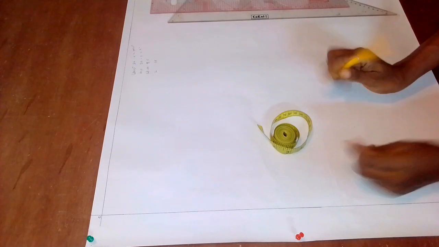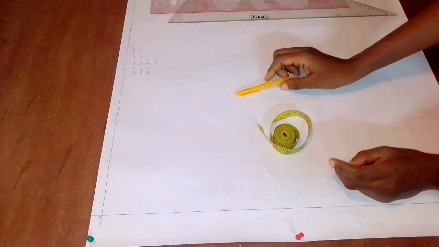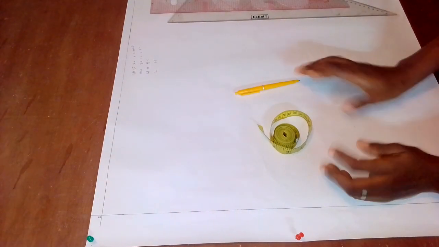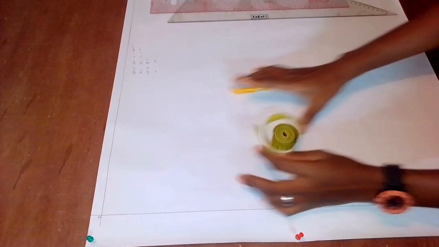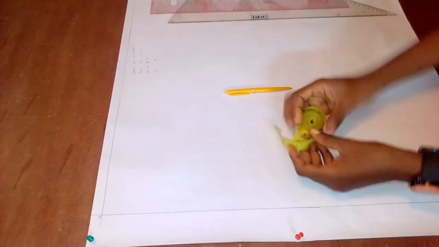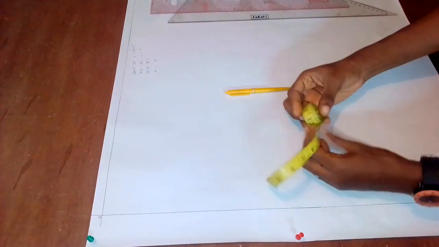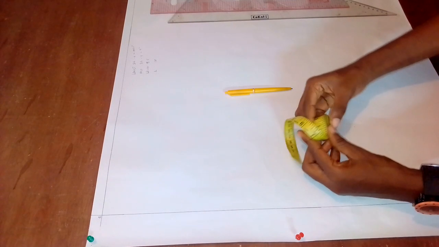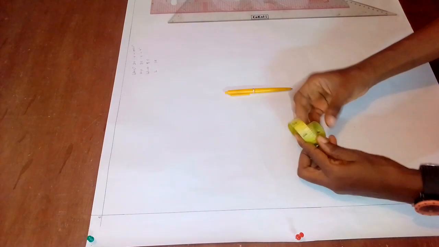Hello class. Today we'll be looking at how to draft a basic skirt. A basic skirt is the foundation of every other skirt. You will need the following measurements to draft your own basic skirt.